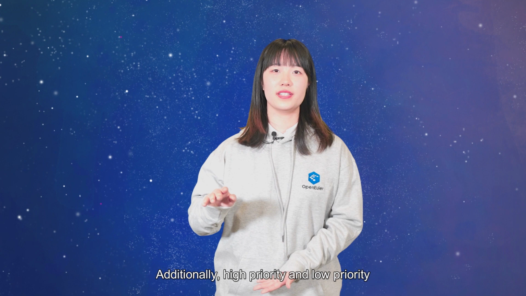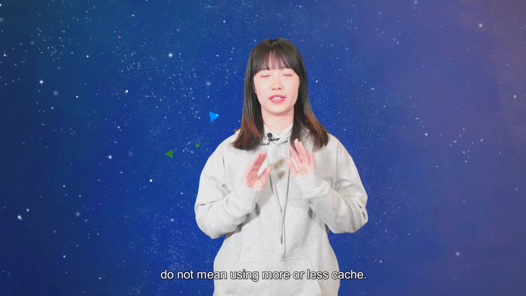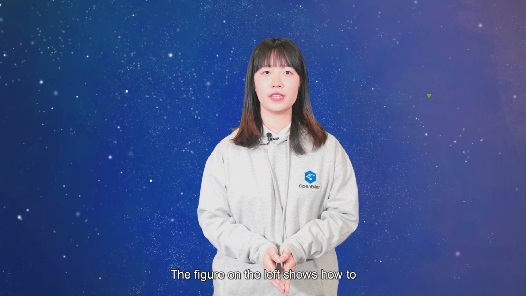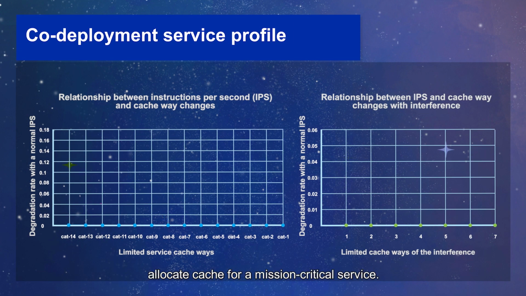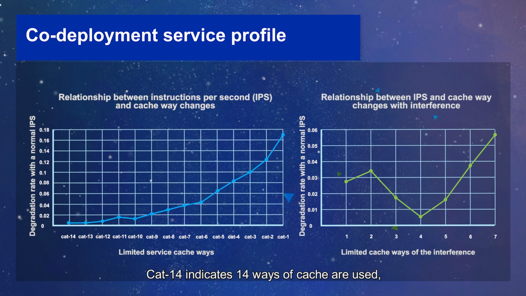Additionally, high priority and low priority do not mean use more or less cache. The figure on the left shows how to allocate cache for a mission-critical service. Cat 14 indicates 14 ways of cache are used, and Cat 1 indicates one way of cache is used. If only one cache is used, performance is very poor. We can easily understand this figure, but how about the figure on the right, which shows a different situation with interference? Let's look at the normalized degradation.